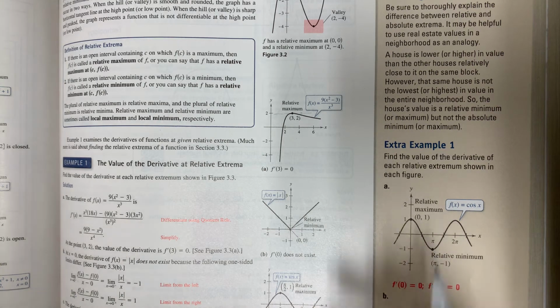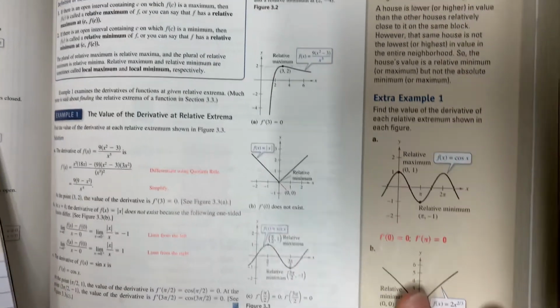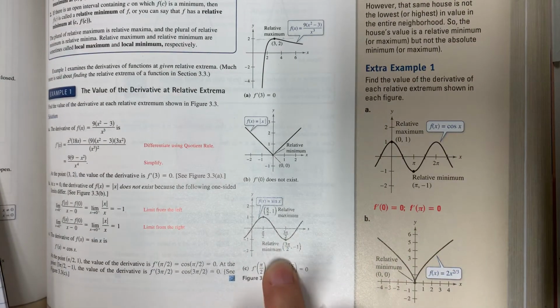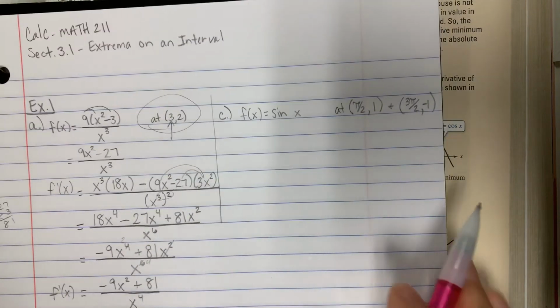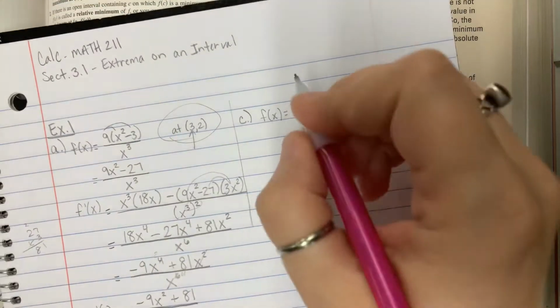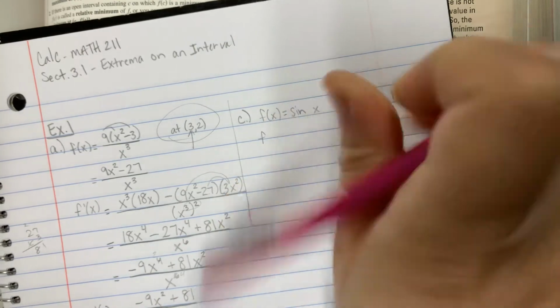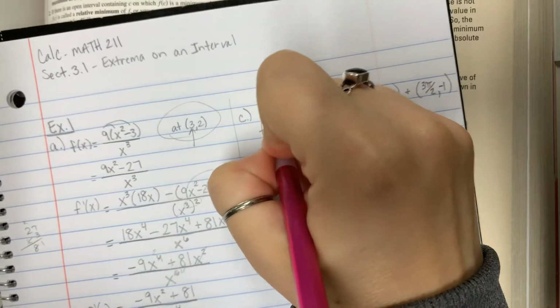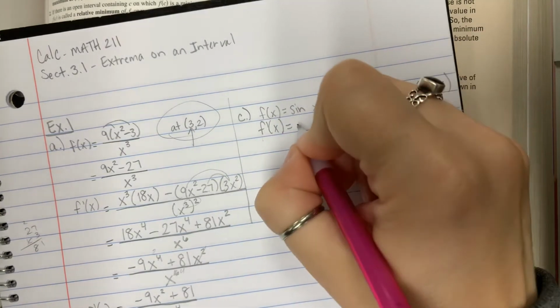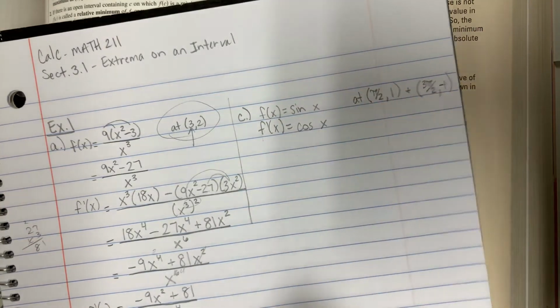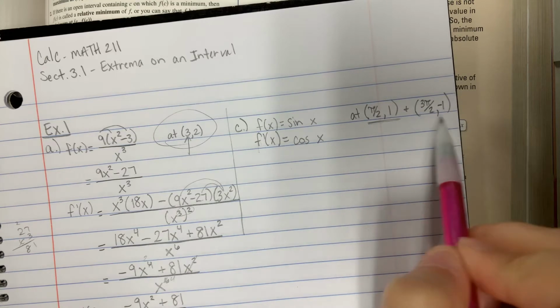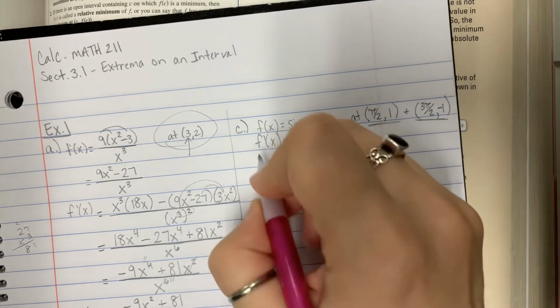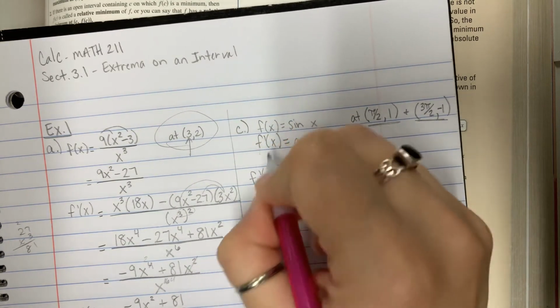Okay, the last one they gave me was a sine function. They asked me to find my top and my bottom here. So, my derivative, first of all, f prime of x, the derivative of sine is cosine. They gave me 2 values to look at. The first one I'm going to look at is pi over 2.